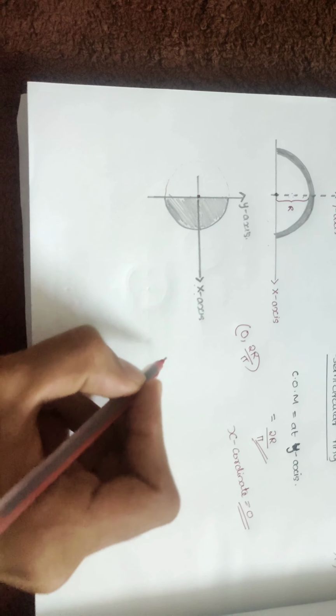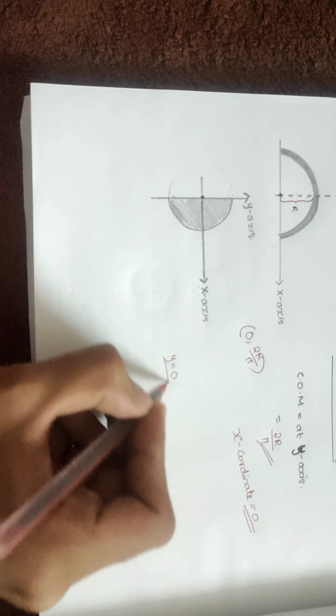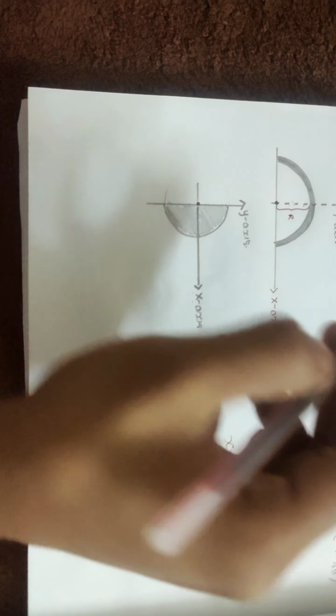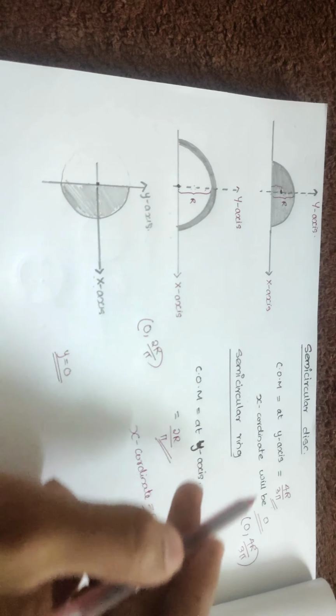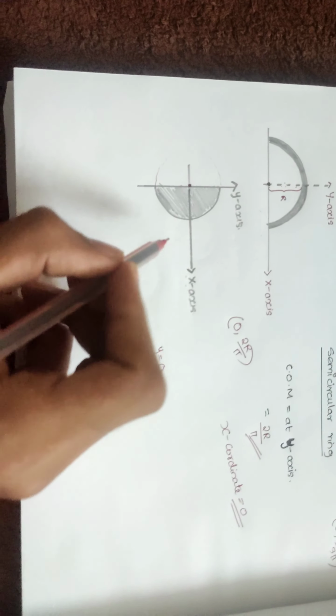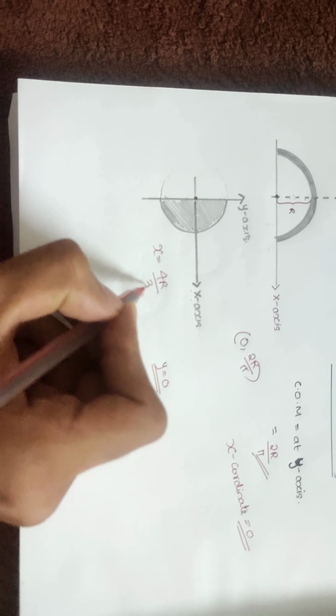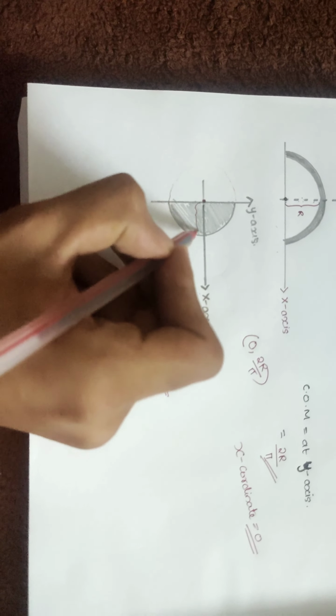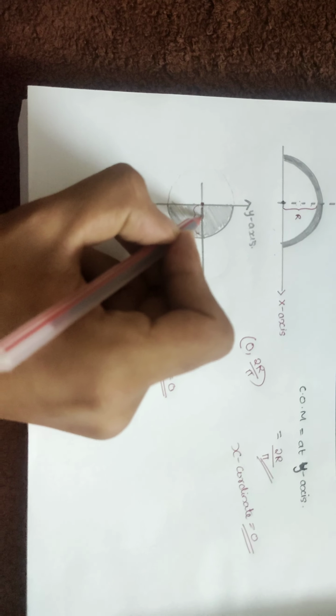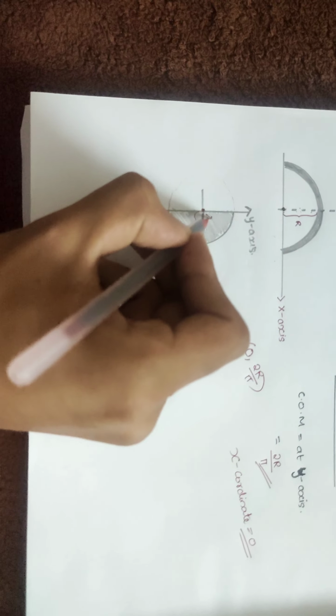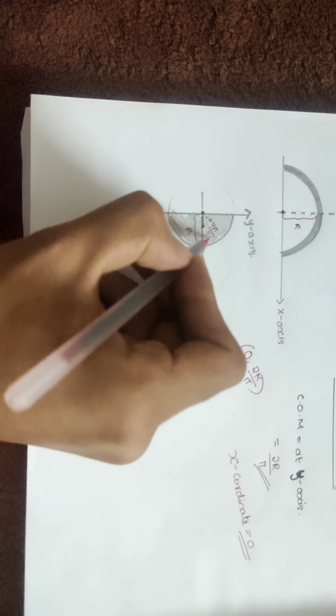So the y coordinate will be 0, and for the x coordinate, similarly, from the previous example we got 4r by 3 pi. Similarly here, the x coordinate will be 4r by 3 pi. R is the radius. The point will be here, which is 4r by 3 pi.